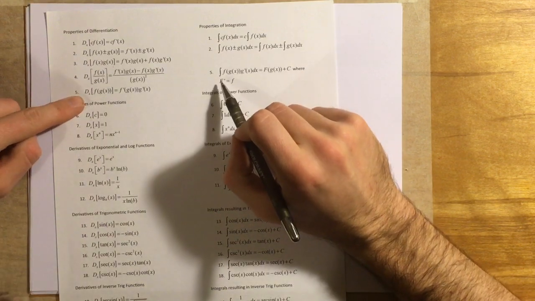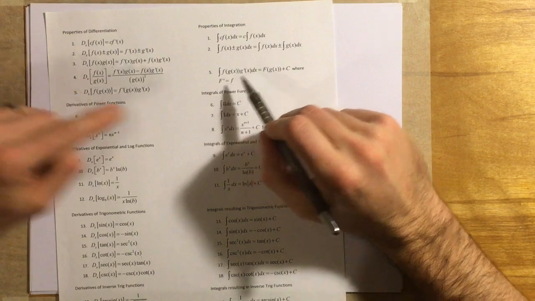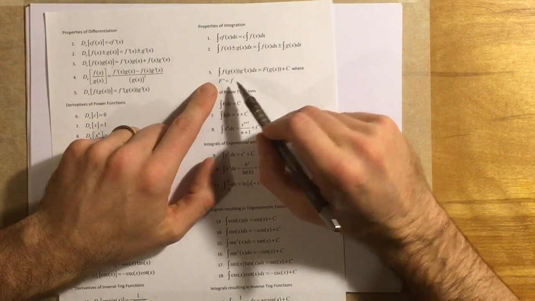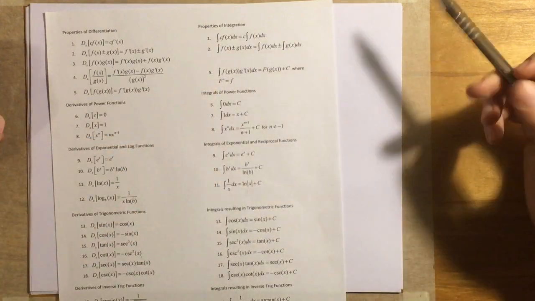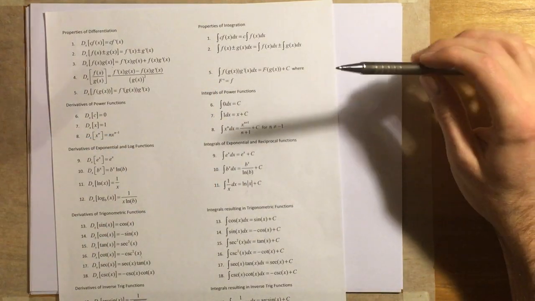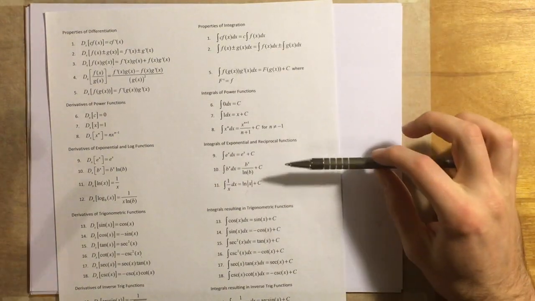Number 5 here is basically the integral equivalent of the chain rule. This is called integration by substitution, and that we're going to learn. That'll be one of the last things we learn this semester. Let's look though at 6, 7, and 8, and 9 too. These are some of the really basic ones.